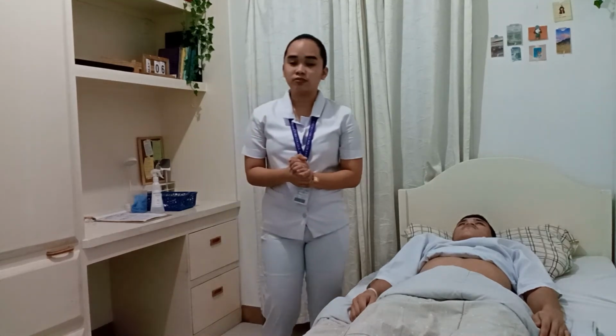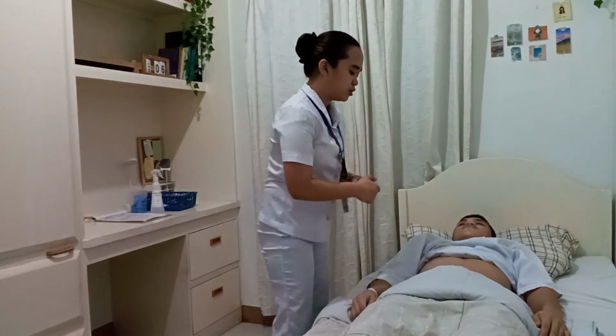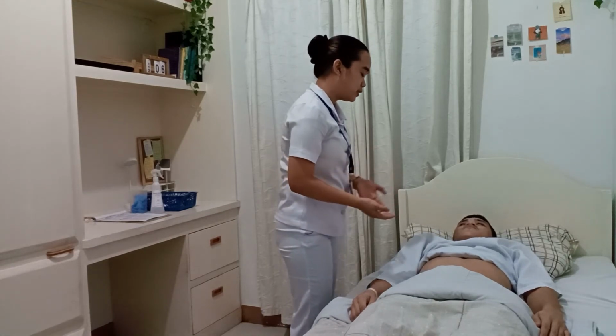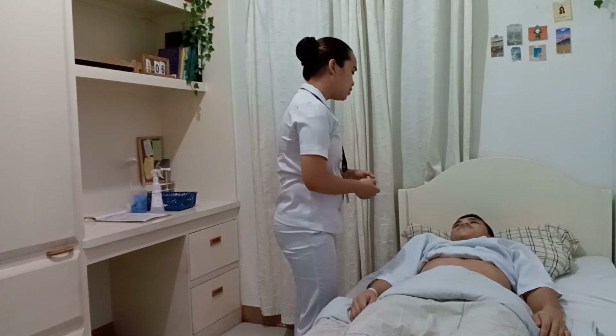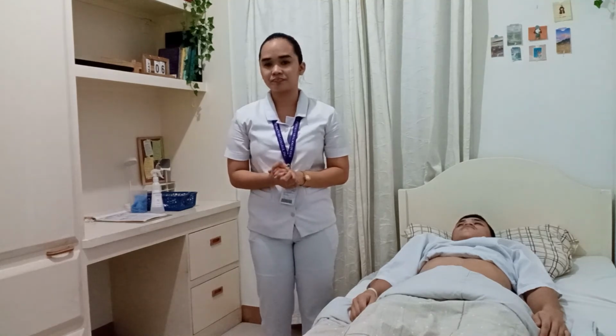Now, for the referred rebound tenderness, palpate deeply at the left lower quadrant and quickly release the pressure. So, Mr. Patrick, do you feel any pain when I was pressing your abdomen? No. How about when I was releasing the pressing in your abdomen? No. Okay. So pain in the right lower quadrant during the pressure in the left lower quadrant is referred or positive for Rovsing sign, which indicates acute appendicitis.